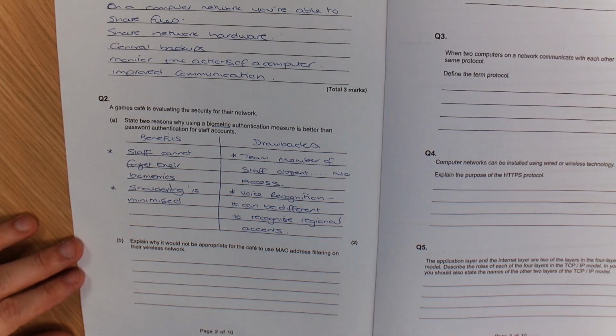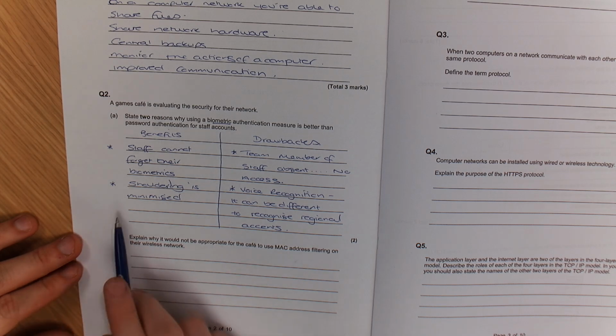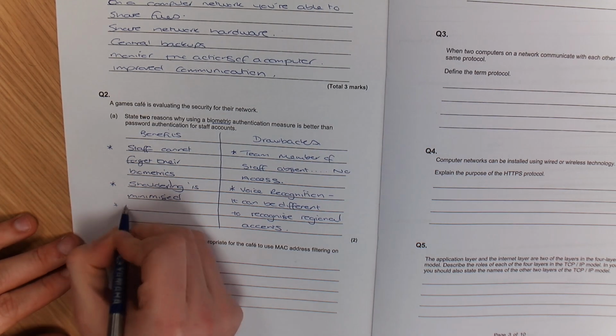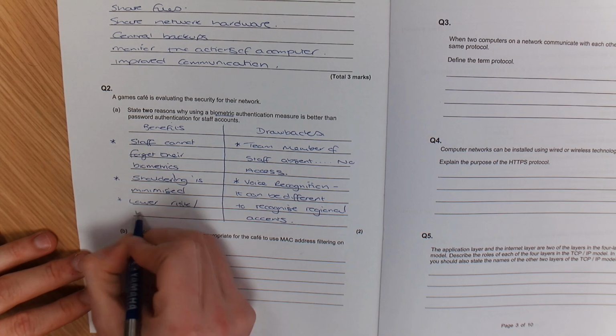Yes. Could a potential drawback be if the biometrics are the same, like for twins and stuff? Because I know some of them are the same. Yes, but I wouldn't put that in an exam because it's very rare. It is rare, but that's why they have other biometrics for that as well. So, right, and we're also going to say a benefit of that is a lower risk of hacking. Lower risk of hacking. All right.